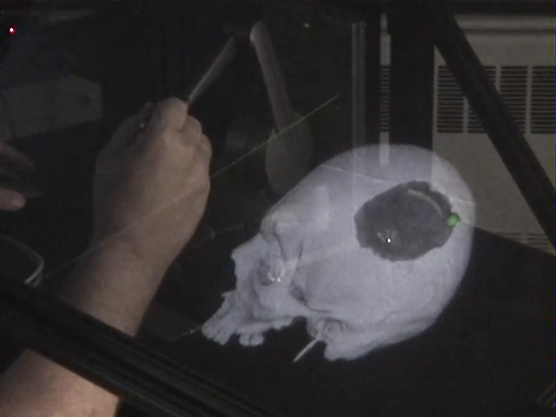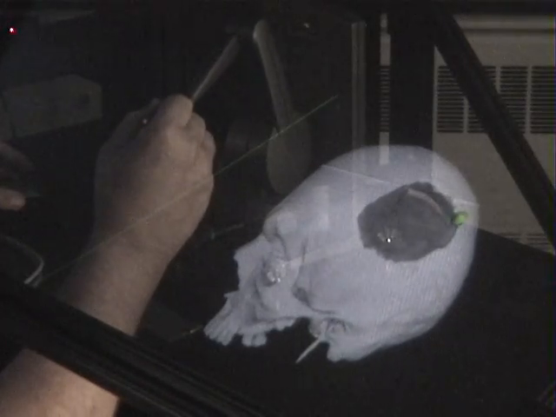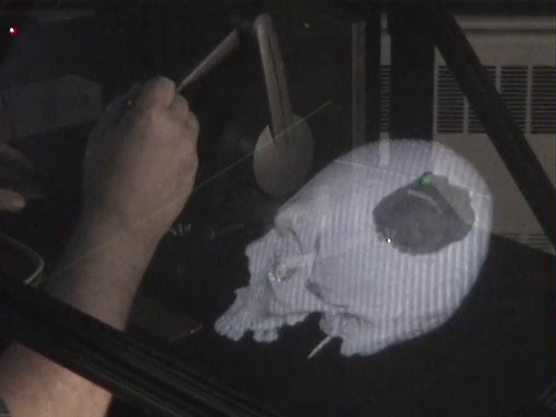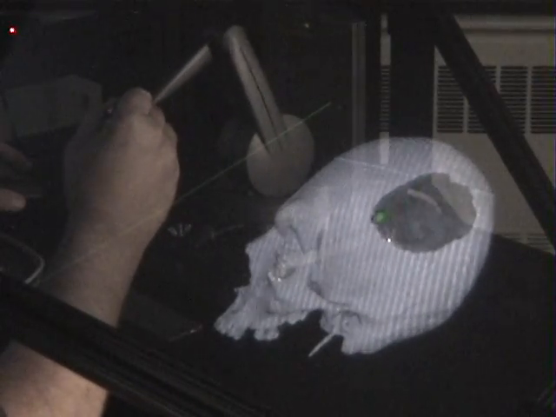And as I move over this, I can feel the high spots and the low spots and know where to apply pressure, know where to skip.